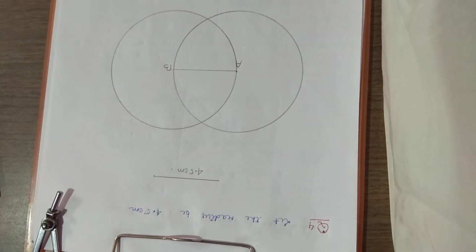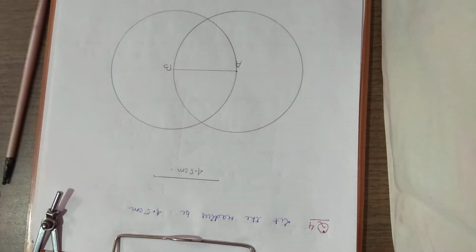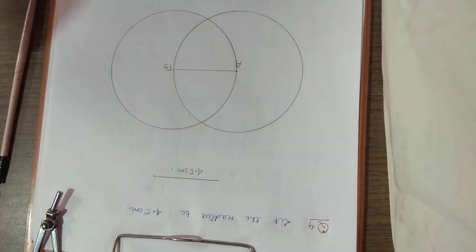As mentioned in the question, the first circle should pass through the center of the second and the second through the center of the first, so our construction is perfect. The first circle with center A has passed through B, and the second circle with center B passes through A. So according to the question we have followed.